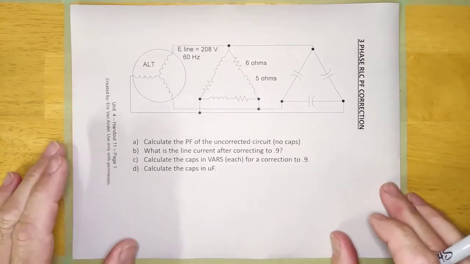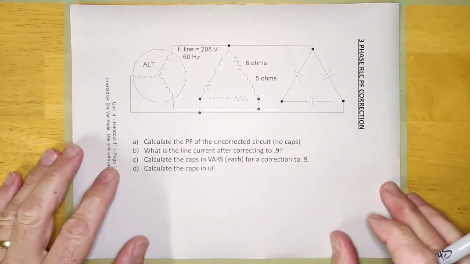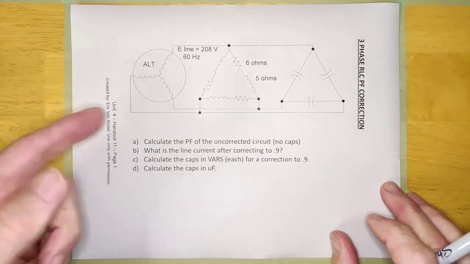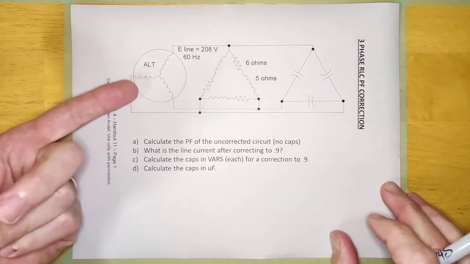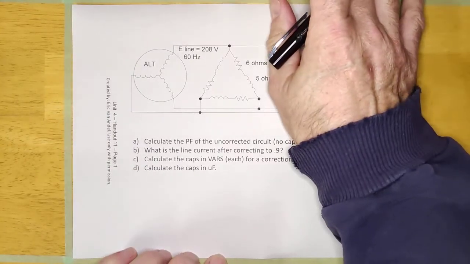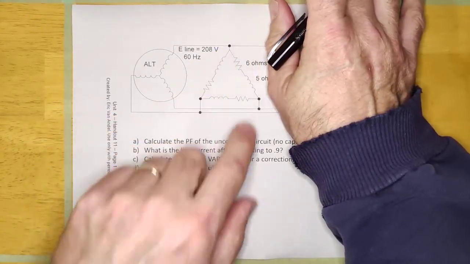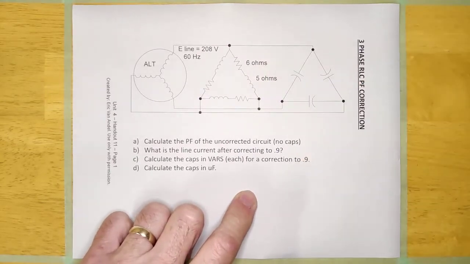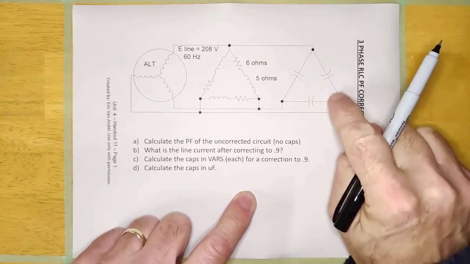Okay, guys, welcome back. We're going to continue on with three-phase power factor correction. Here I've got my alternator, Y connected. Now, don't be all messed up by this drawing here. This is our uncorrected load. This is our delta connected three-phase capacitor bank that's doing the correction.